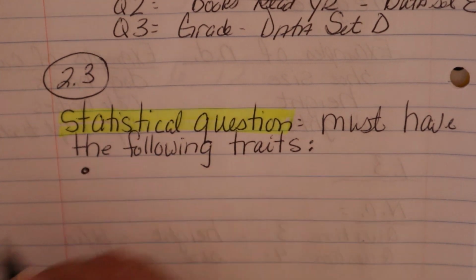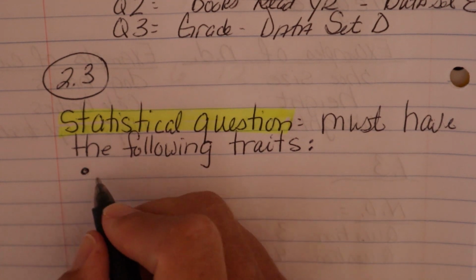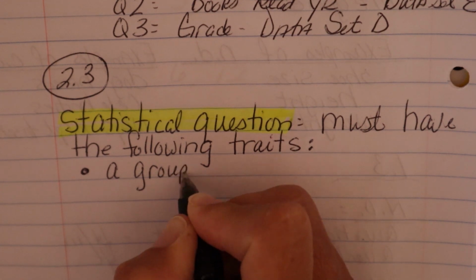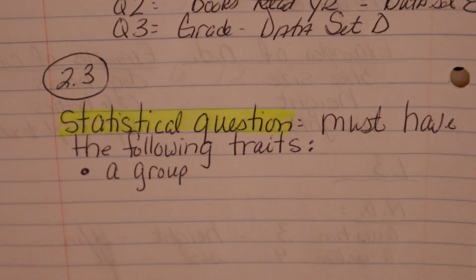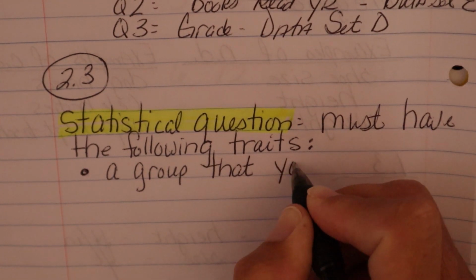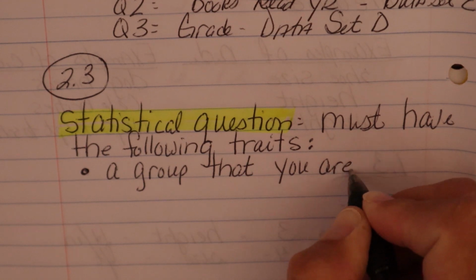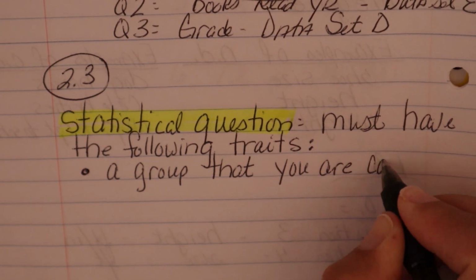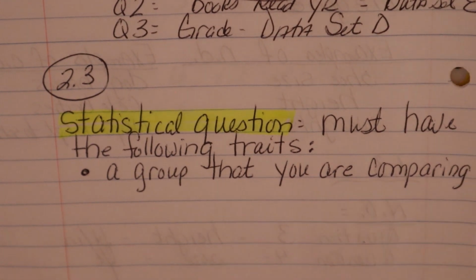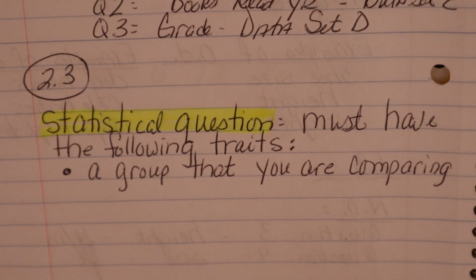Okay, bullet point number 1. It's going to be a group. So it's got to be a group, meaning it can't be just one thing. You've got to have a group of things like books over the year, heads or tails flip, groups of things. A group that you are comparing. So you're comparing, you're analyzing groups.